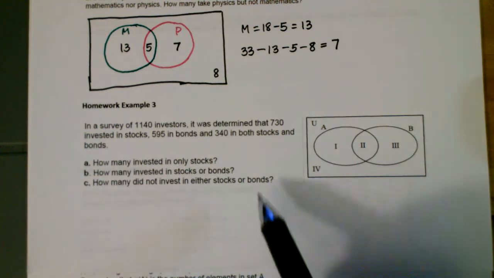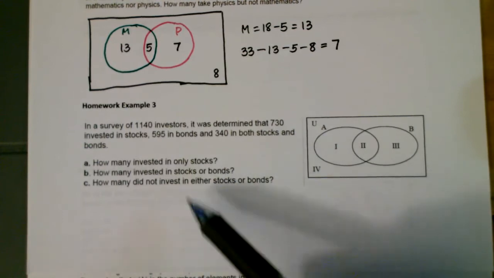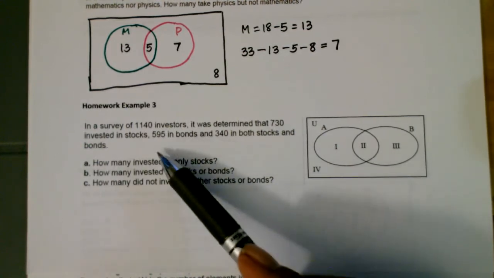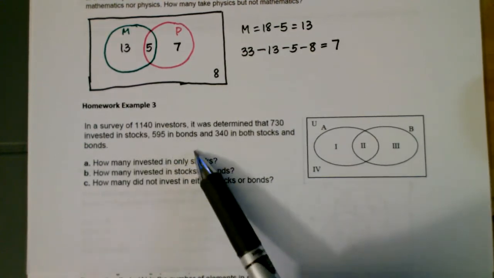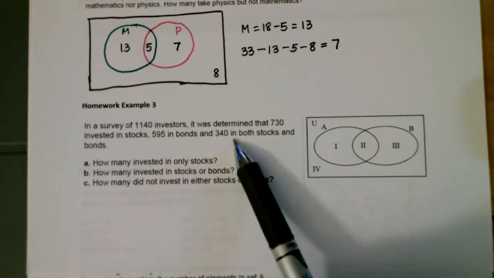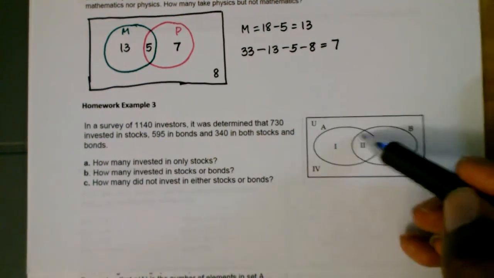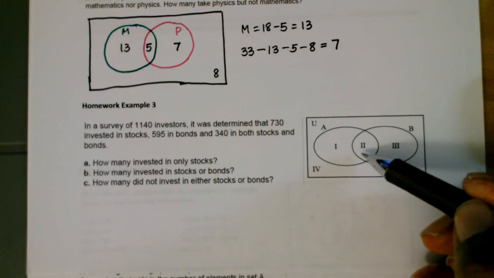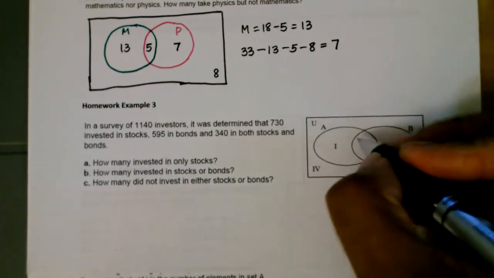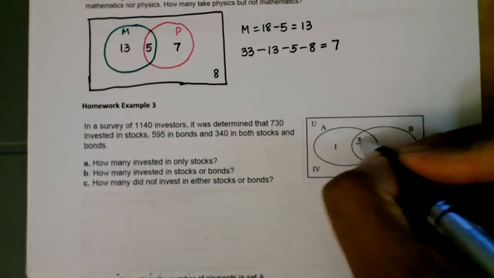All right, so here we're given that 340 investors invested in both stocks and bonds. That's the intersection, which is actually region number 2, so that 340 would go here.